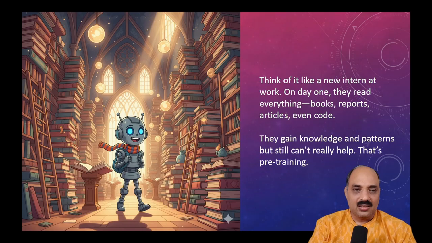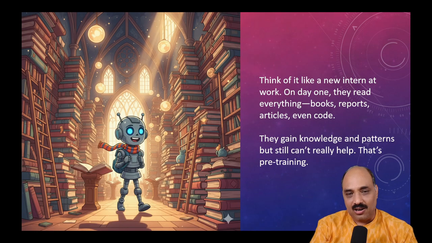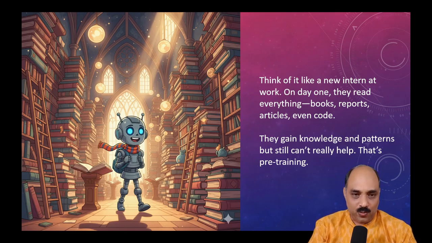In this story, the hero, let us call him Chitty. Okay, Chitty the robot. Now, when Chitty the LLM is first exposed to a lot of books or a lot of materials, we call it a corpus. Now the corpus can be very, very large.